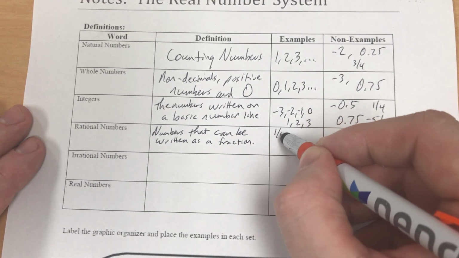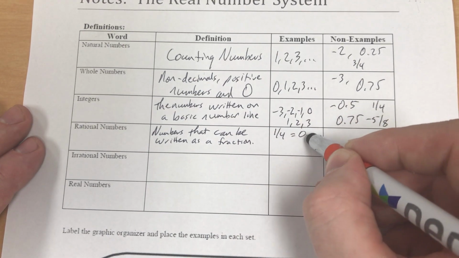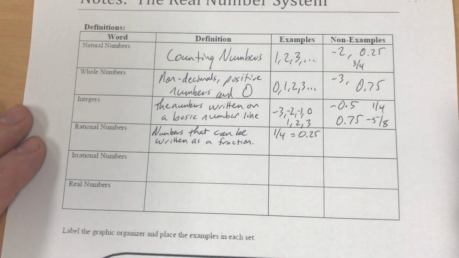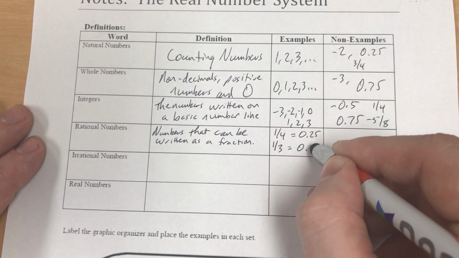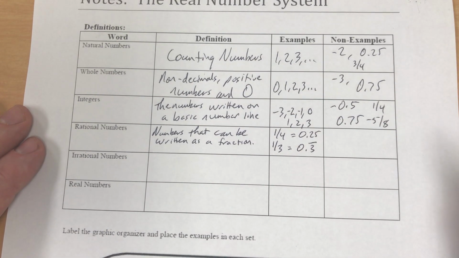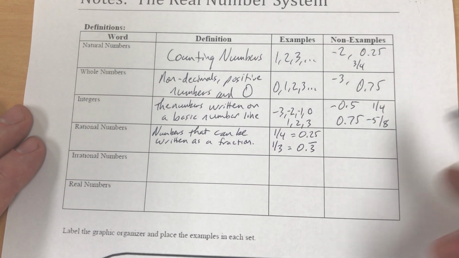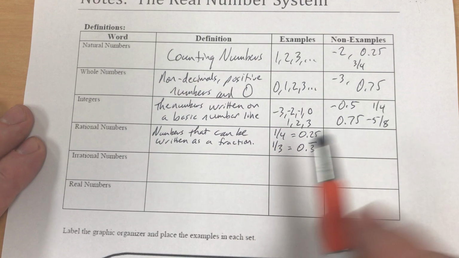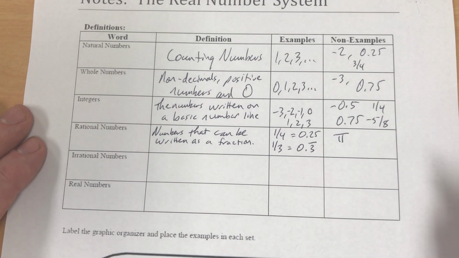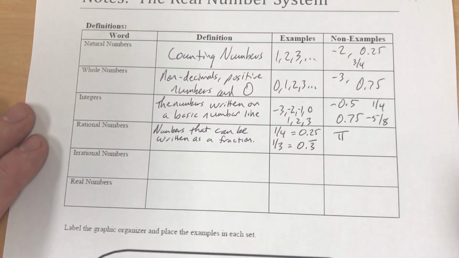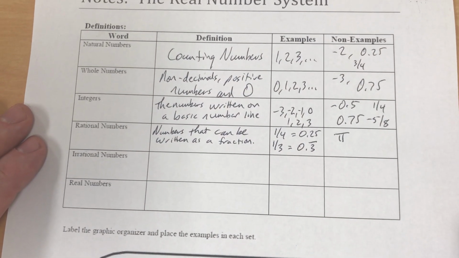So for instance, 1/4, which is 0.25, is a rational number. 1/3, which is 0.3 that repeats, that's also a rational number because it can be written as a fraction. A non-example would be pi. Pi cannot be written as a fraction, so it is not part of rational numbers.